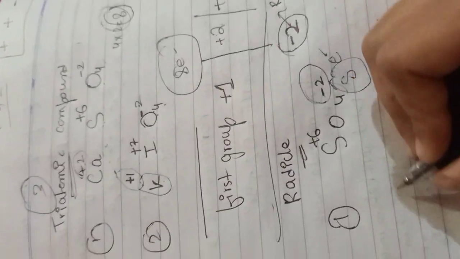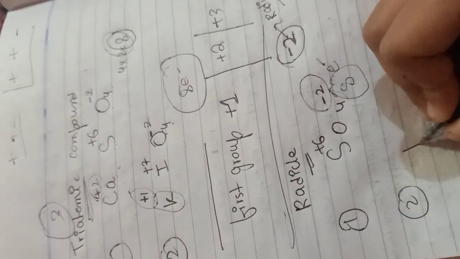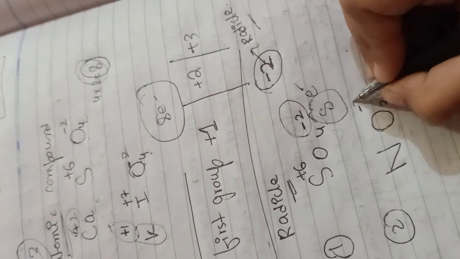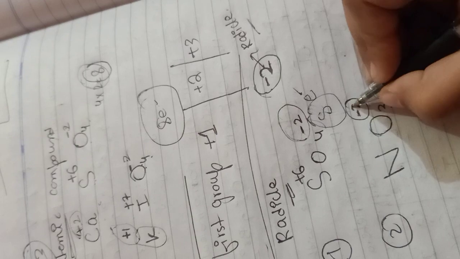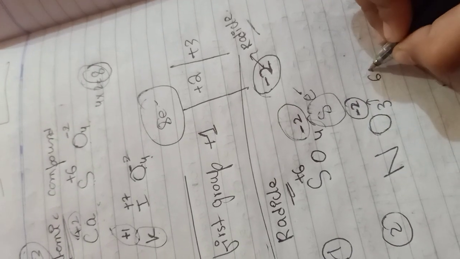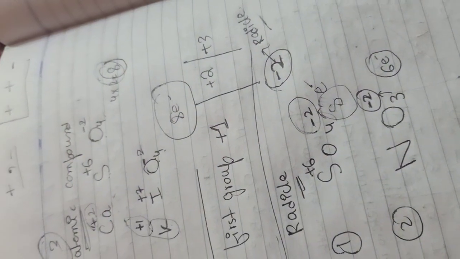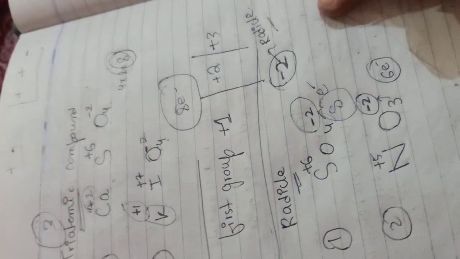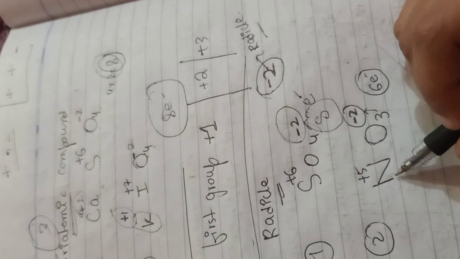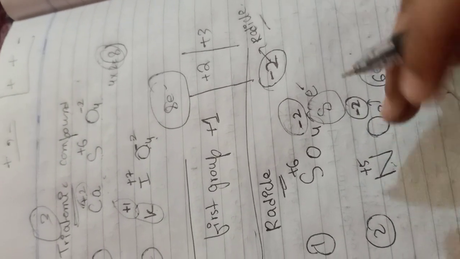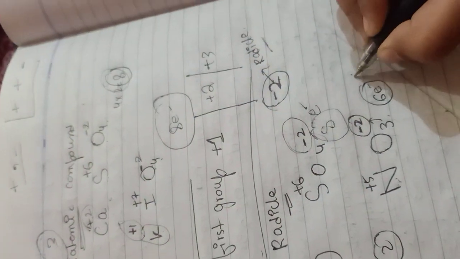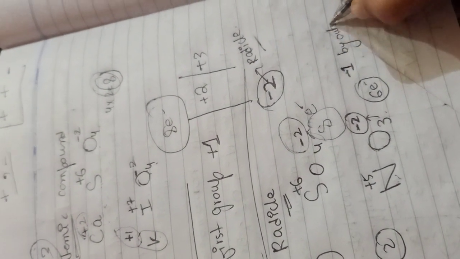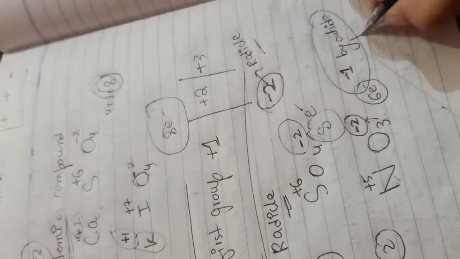For the second example, nitrogen with oxygen. The oxidation number of oxygen is -2, which means 3 multiplied by 2, so the oxygen needs 6 electrons. In the outer shell of nitrogen we have +5, which means 5 electrons. So the 5 electrons will be gained by the oxygen from nitrogen. So 1 electron is missing. That 1 electron will be gained from outside. That outside one we call a radical.